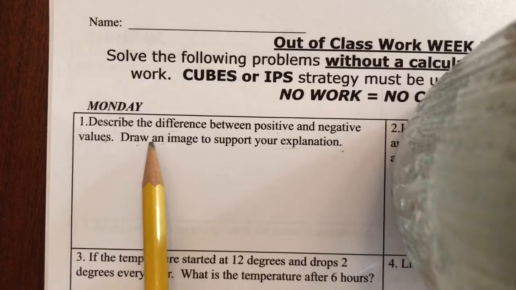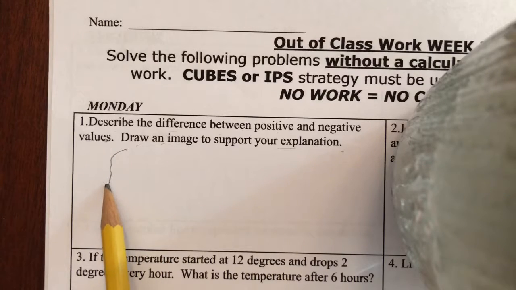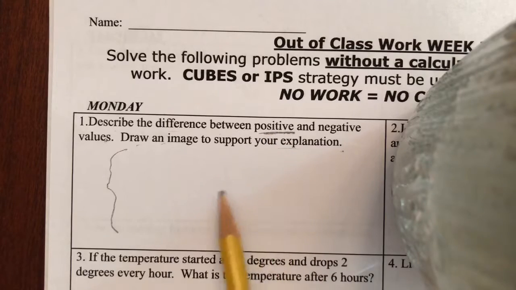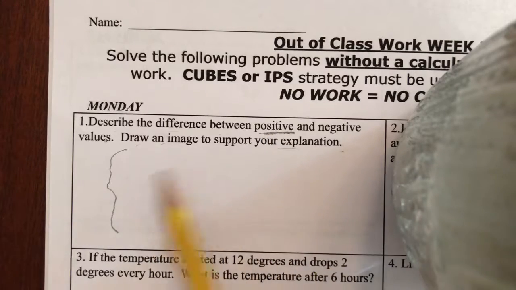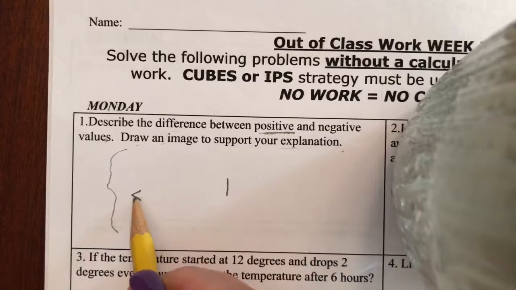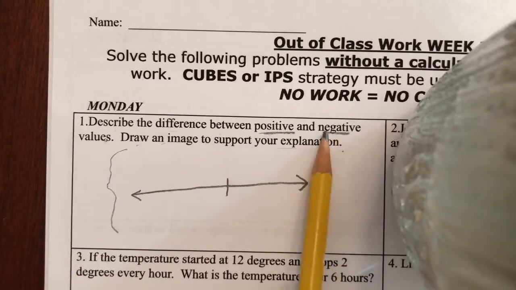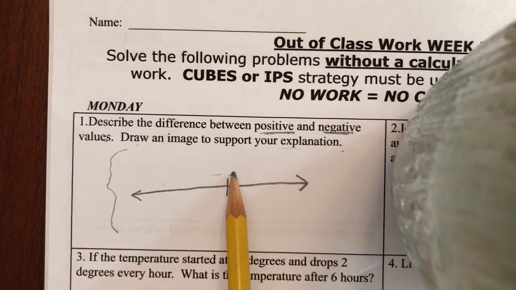Now, I'm actually going to not answer this question because the answers here are going to vary, but basically you need to talk about positive numbers. Do they fall to the left or the right of the 0 on the number line? Okay, so that could be your image. But again, I should have complete sentences here. And then negative numbers, where do they fall on the number line?